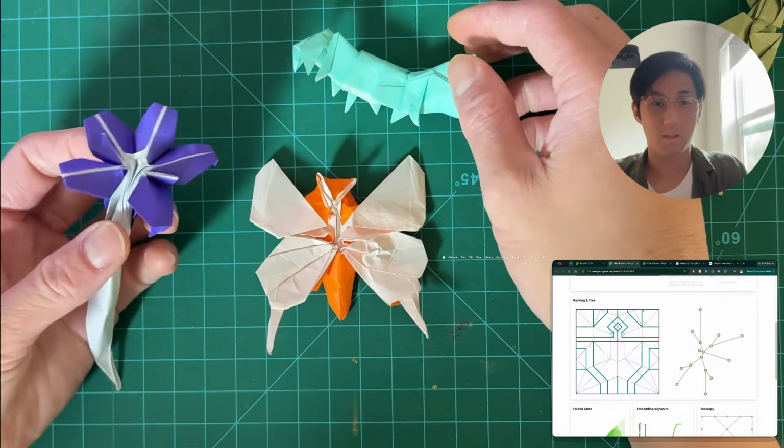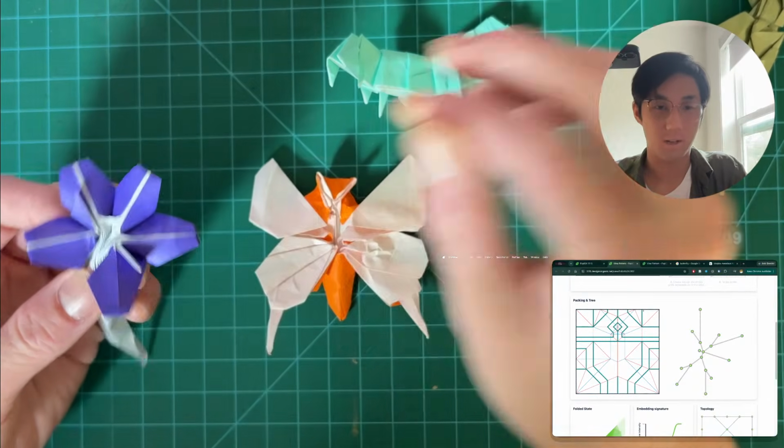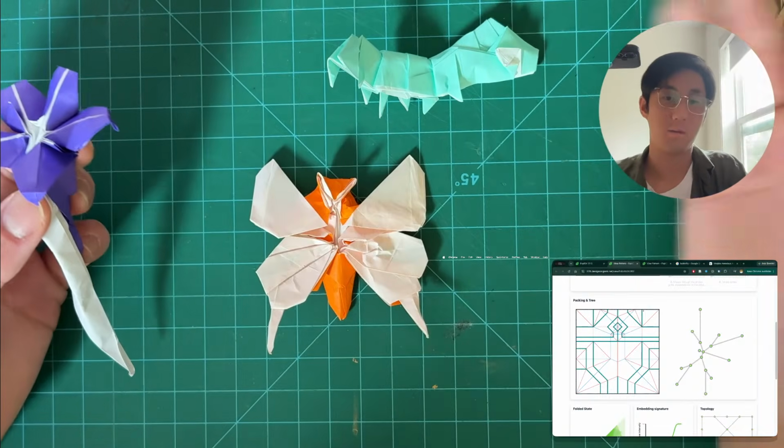So I think ExplOri is on the rise. It's a tool that has a lot of potential to make 22.5 design easier, and I hope you would agree.